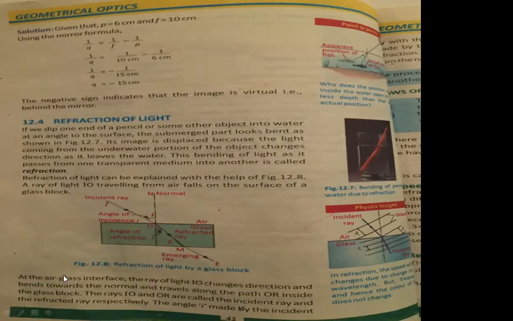When the ray IO reaches the air-glass interface, it changes direction and bends towards the normal and travels along the path OR. It is moving near to the normal. That's why OR is called the refracted ray.